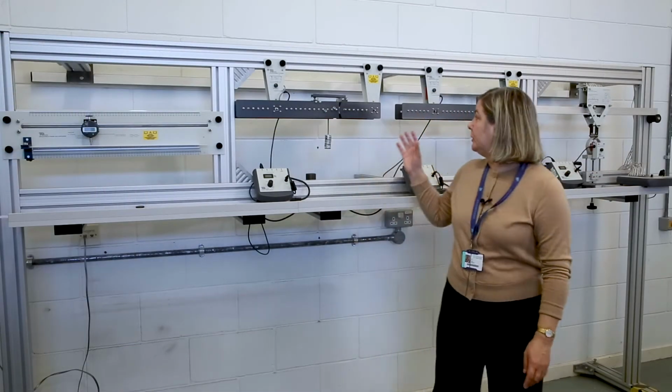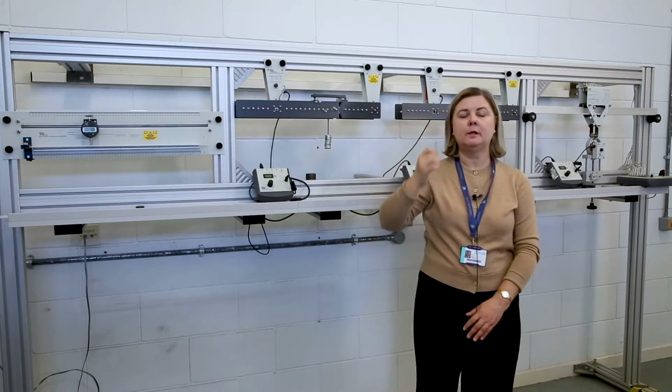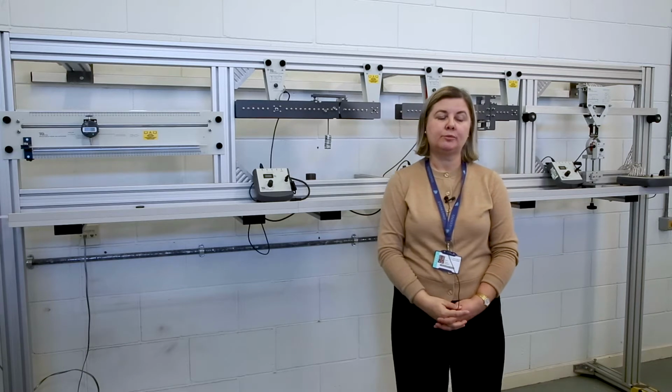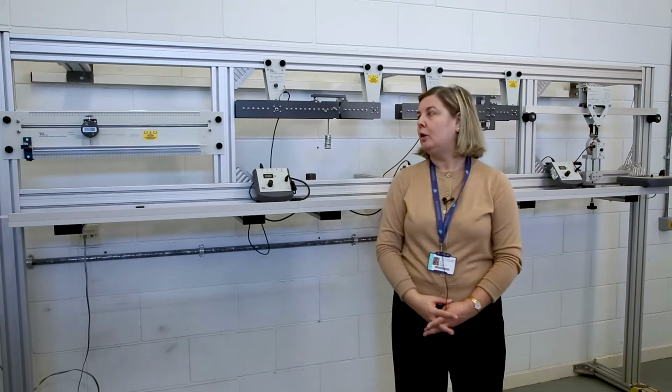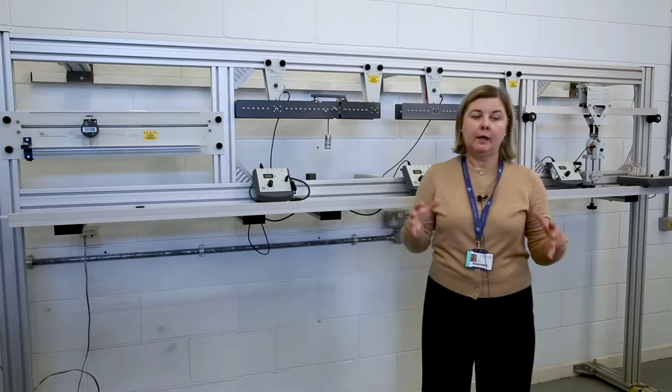For example, for the shear force, bending moment, and deflection experiments, students need to take the appropriate measurements for a number of load cases corresponding to masses varying between 100 grams and 500 grams, and to ultimately plot the corresponding diagrams.